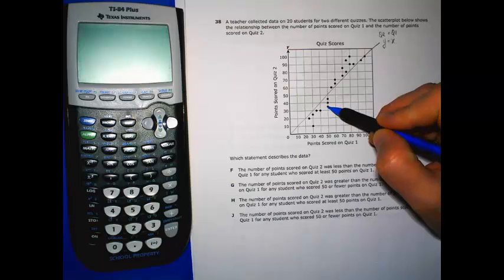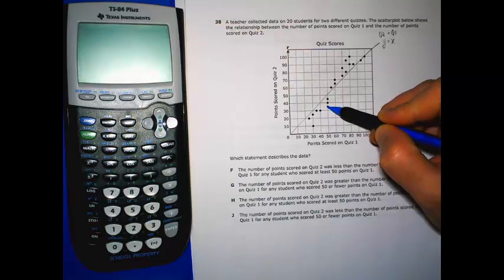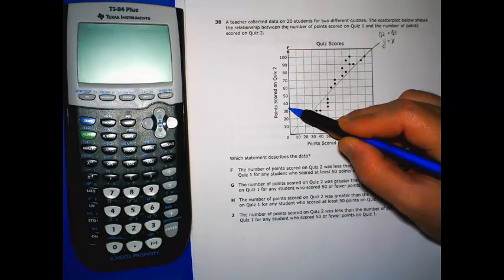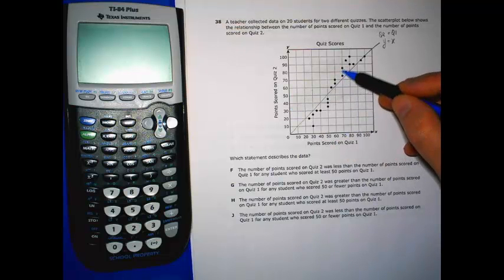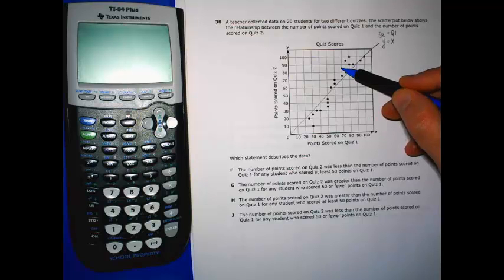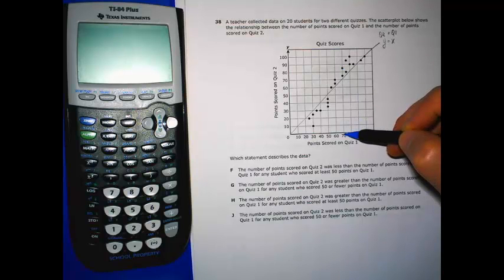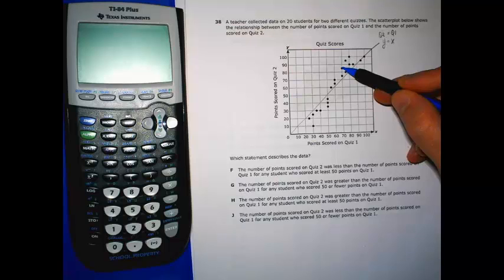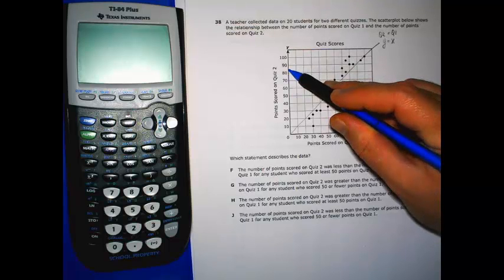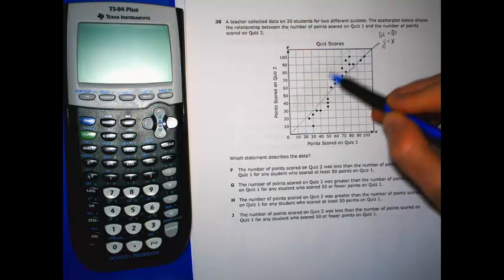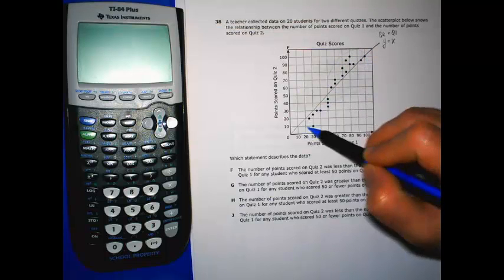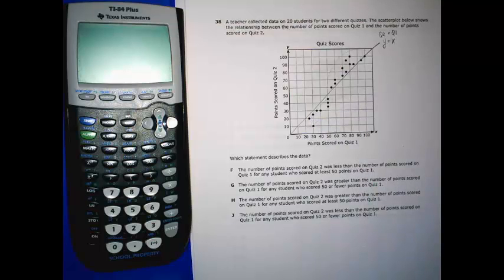If you notice right here, for example, I got a 50 on quiz 1, but on quiz 2 I got a low grade. Versus here, any points above the line mean quiz 2 got a higher grade. For example, you got a 70 on quiz 1, and on quiz 2 I got an 85. So this is representing quiz 2 is higher. This is representing quiz 1 is a higher grade.